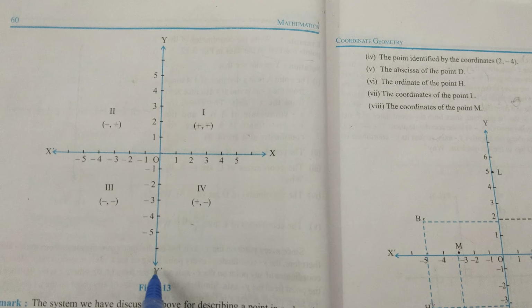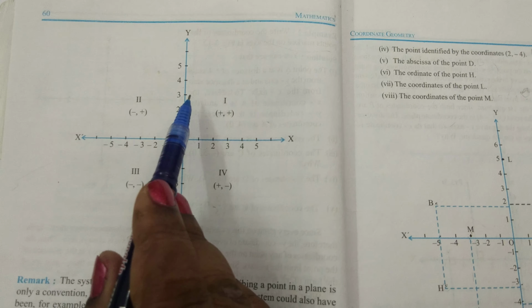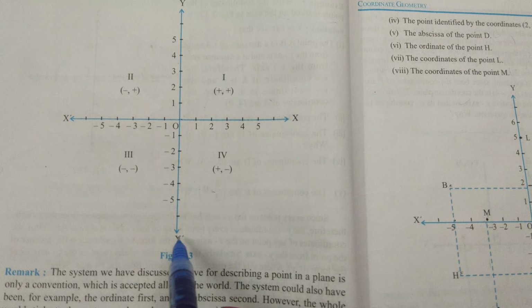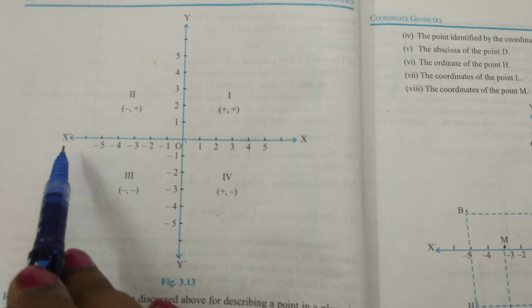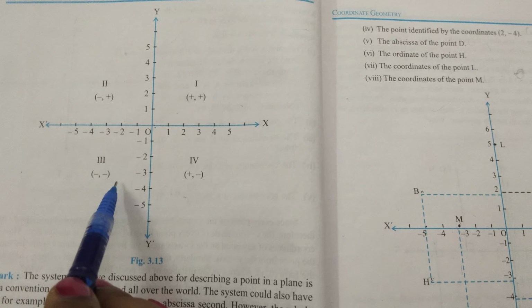The third quadrant, let us see the third quadrant. What do we find? That it is enclosed by the negative x-axis and the negative y-axis. As you all know, the line above the origin is taken as positive, below the origin is taken as negative, left of the origin is taken as negative, and right of the origin is taken as positive. So the coordinates of the third quadrant will always be negative. Both ordinate and abscissa will be negative.